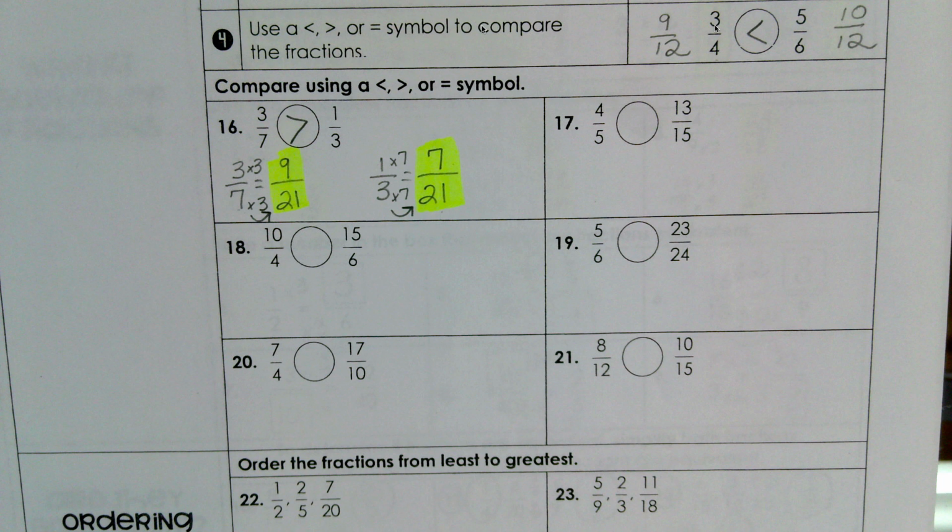So how do I get from 6 to 12? Well, I multiply by 2. So I need to multiply 15 by 2, and I get 30.